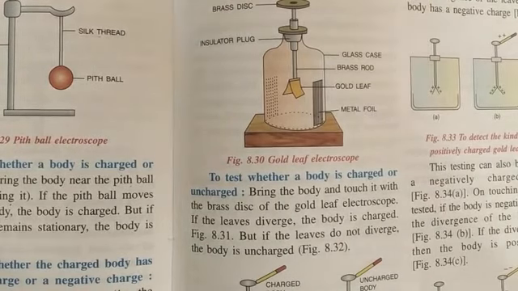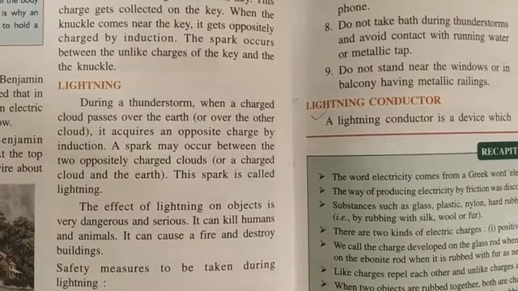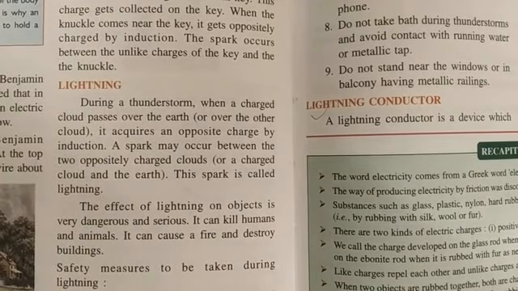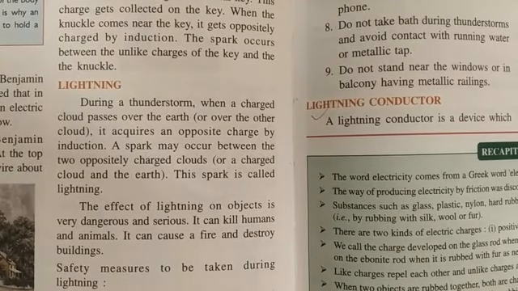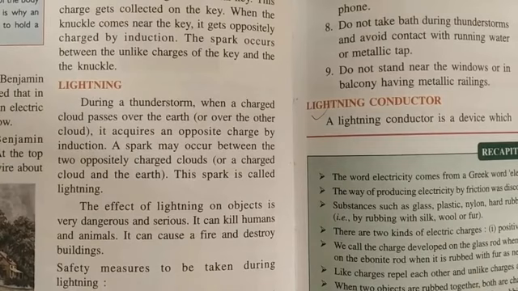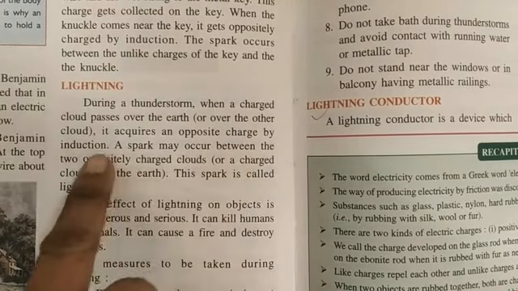Okay students, the next topic is lightning. What do you mean by lightning? Actually, lightning and thunderstorm is a natural phenomenon. During a thunderstorm, when a charged cloud passes over the earth, it means the clouds which also cause the rain and have some amount of charge pass over the earth, it acquires an opposite charge by induction.